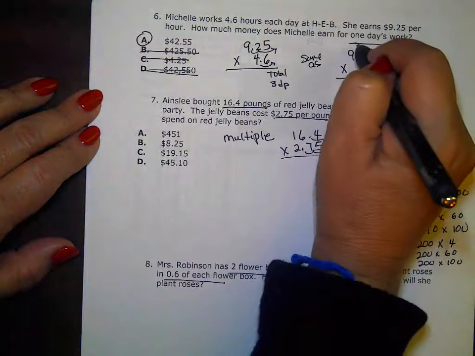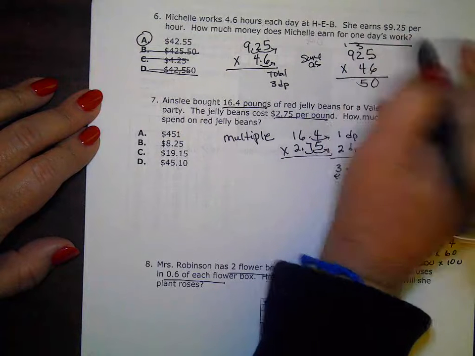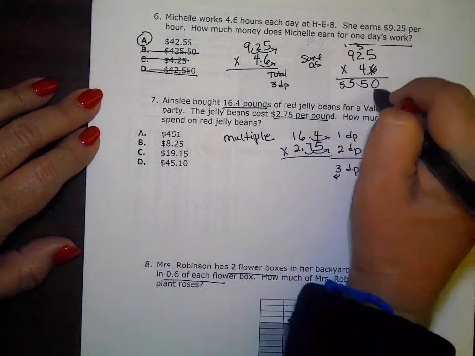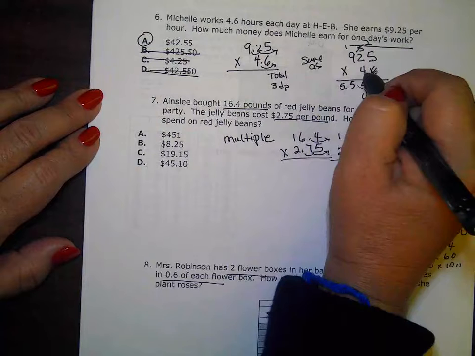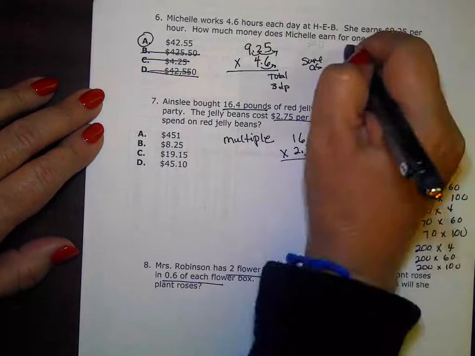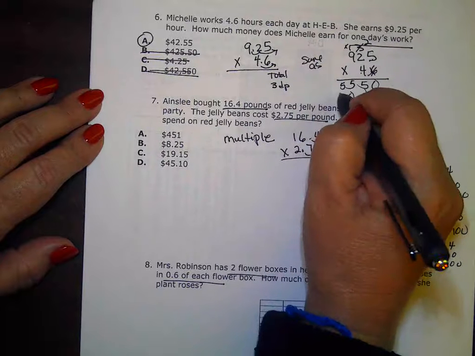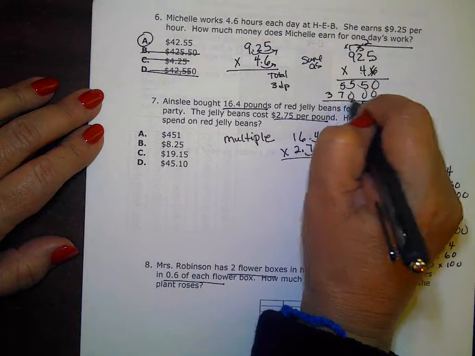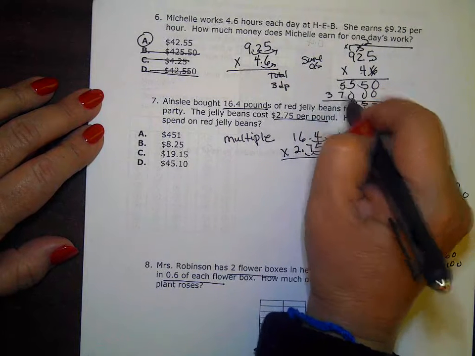6 times 2 is 12, 13, 14, 15. 6 times 9 is 54, plus 1 equals 55. I'm done here. 5 times 4 is 20. Cross that out. It's a 2. 4 times 2 is 8, plus 2 is 10. 4 times 9 is 36, plus 1 equals 37. And it's 0, 5, 5. That's 7, 8, 9, 10, 11, 12.